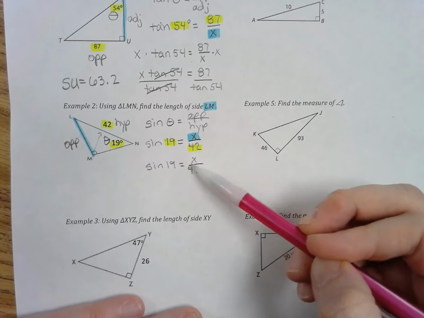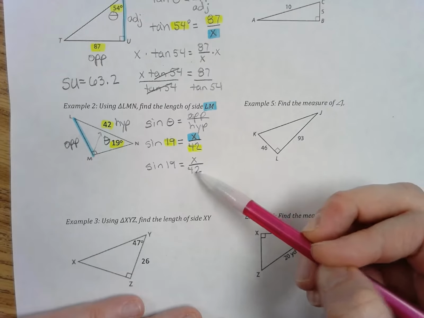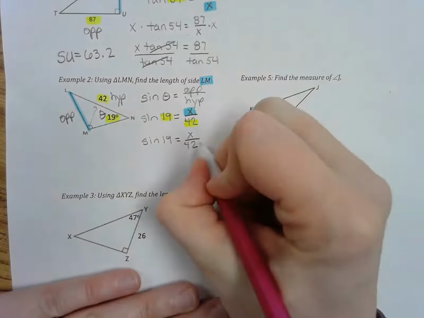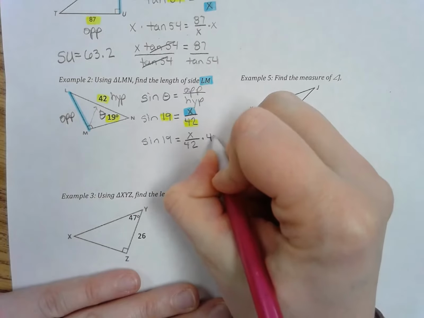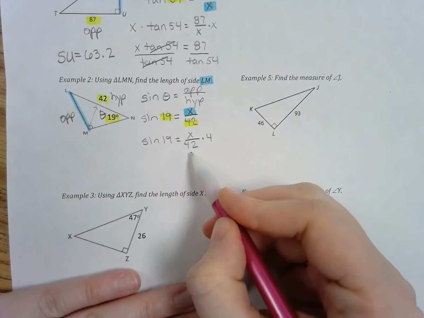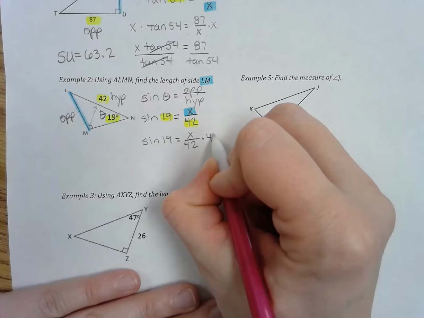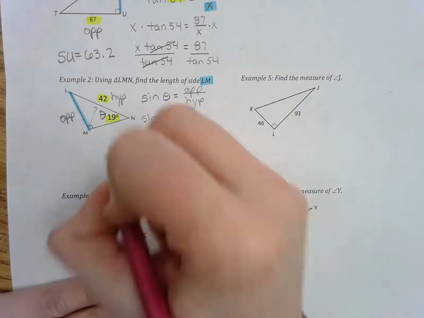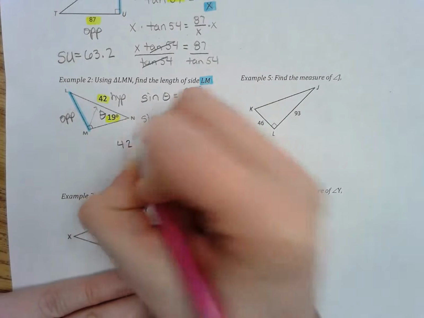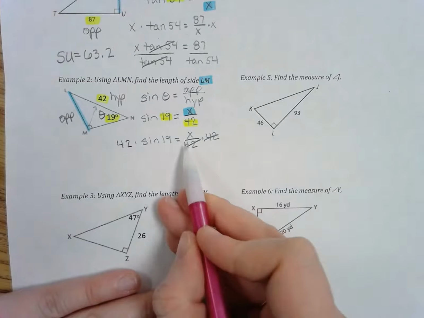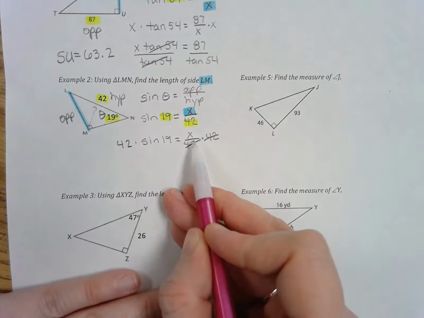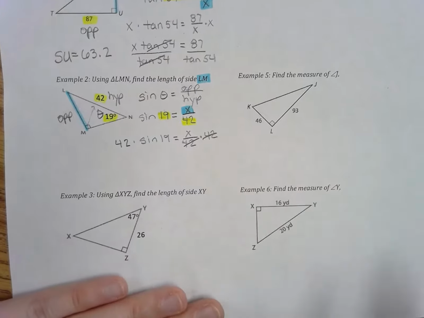They divided by 42, so the opposite is multiplying. They did not divide by x. So multiply by 42 on both sides. So notice once you do that, your x is by itself. Once x is by itself, you're ready to go to the calculator.